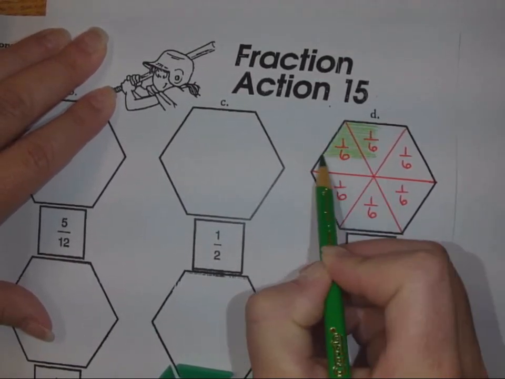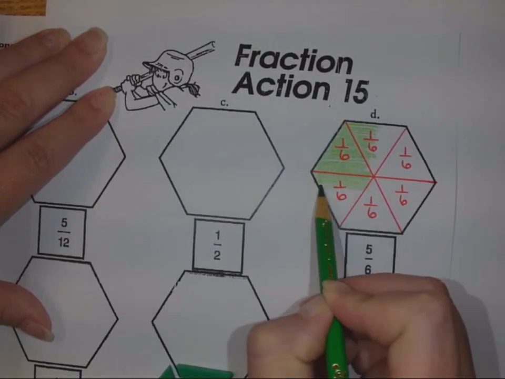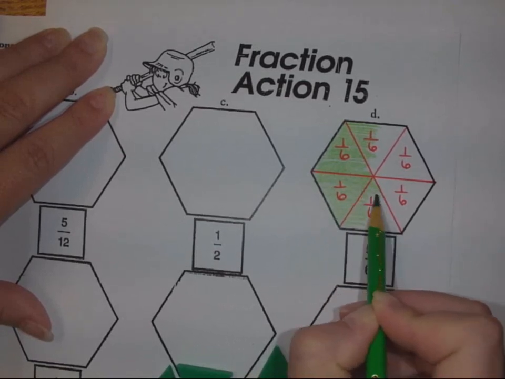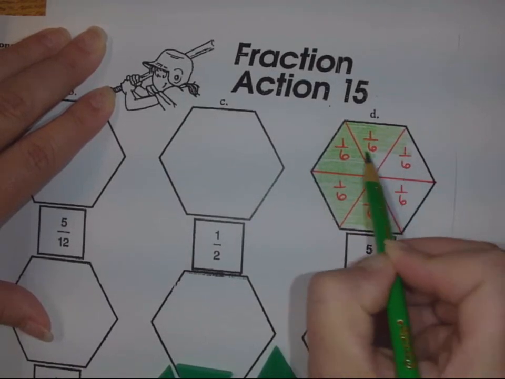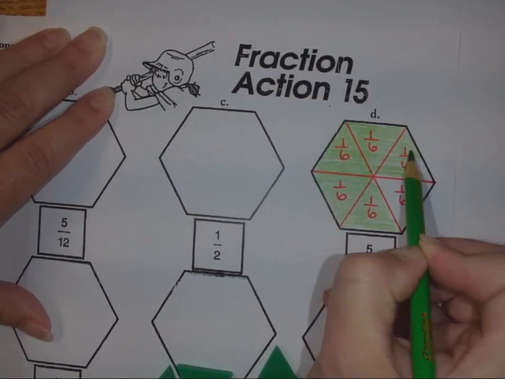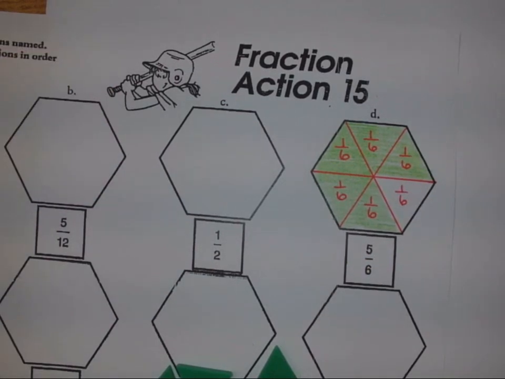And notice this is a good representation of why 5/6 is really close to 1. Notice that almost all of this hexagon in this case is shaded in. So this worksheet is really just going to have you always assume that the hexagon is the whole, but remember we can vary and change that quite a bit. Okay, so that is the kind of work that I would want to see on a test or anything that you turn in to me.